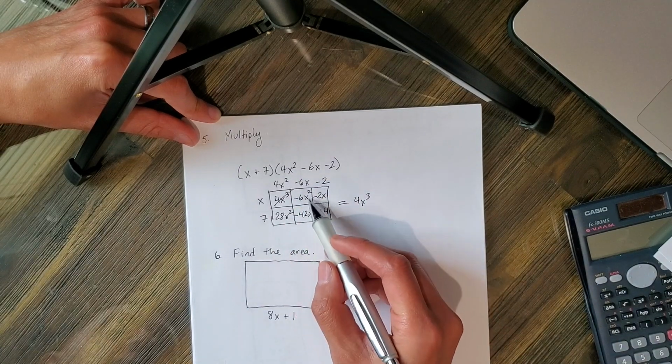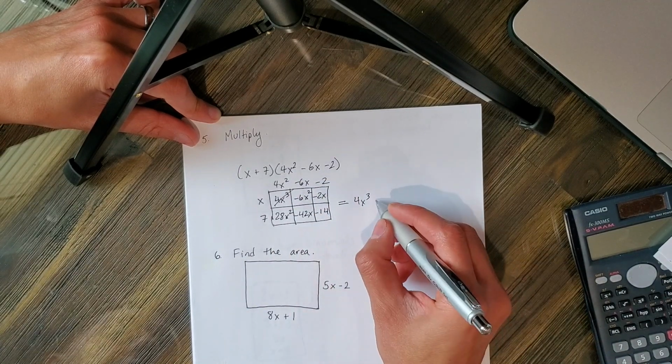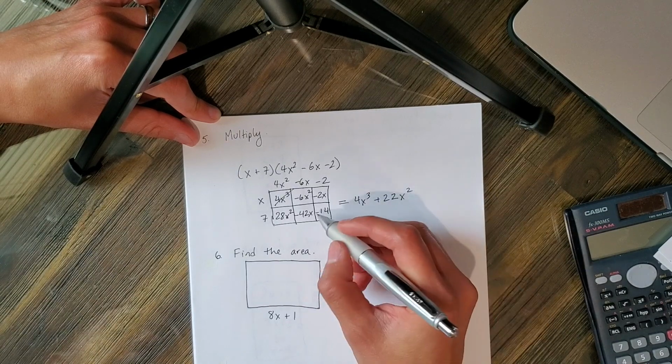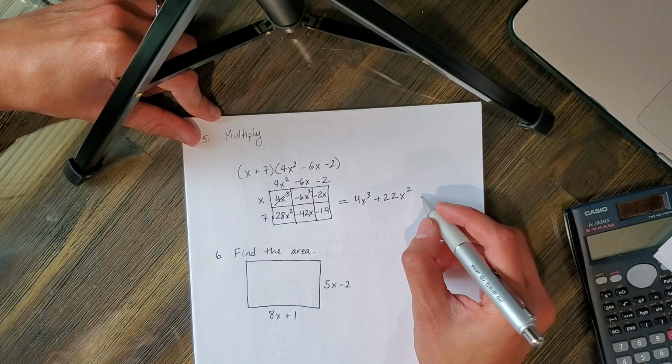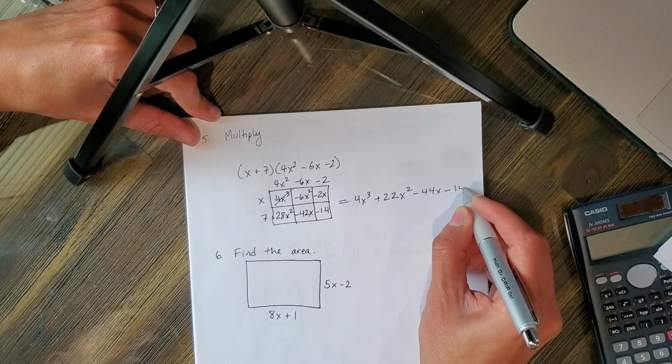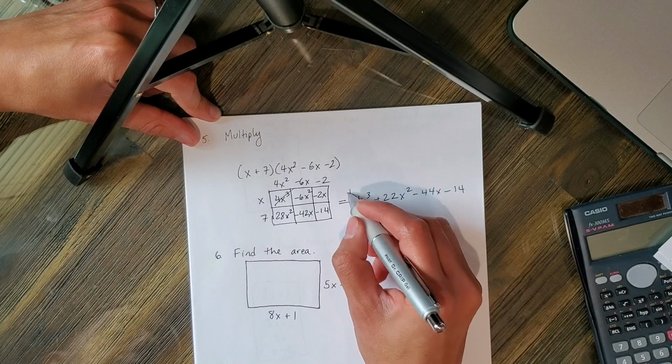Notice the x squared here. So it's 28 minus 6. That's 22x squared. Then we have negative 42x and negative 2x is negative 44x and minus 14. That's it.